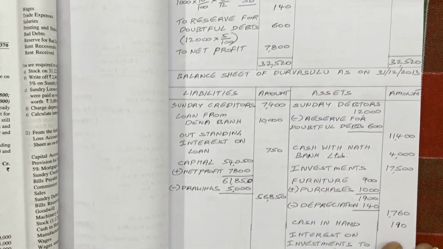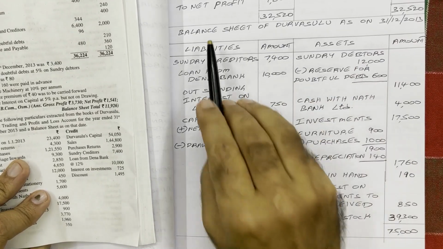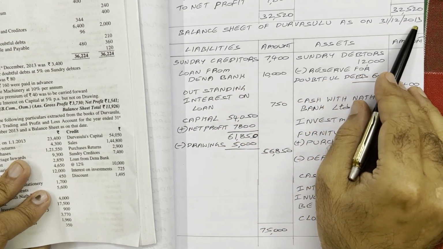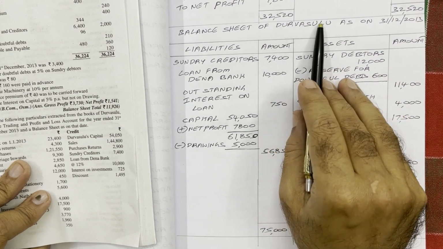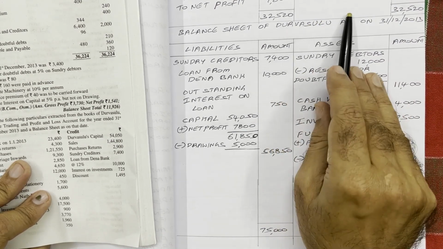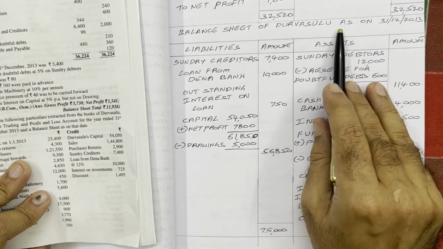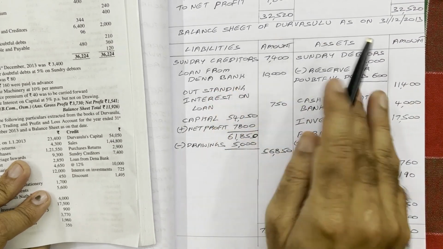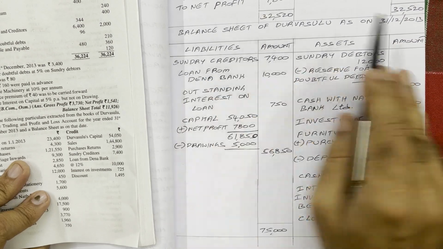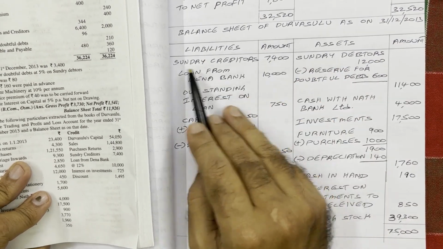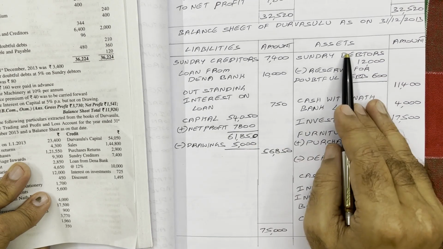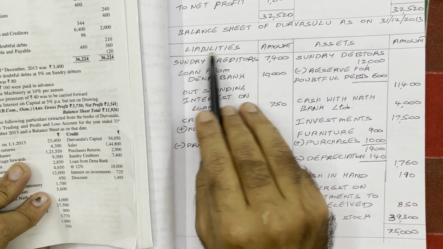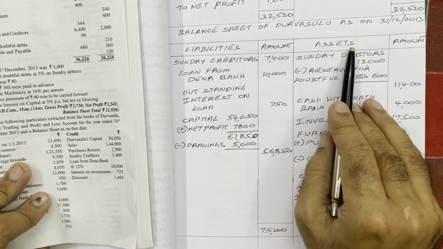Now come to balance sheet. Balance sheet we have to show in separate table now. Heading is balance sheet of Durvasulu as on 31st December 2013. So remember, for trading account, profit and loss account, for the year ended, this sentence we used. But for balance sheet, we have to use as on words. Liabilities amount, assets amount. So balance sheet is not an account. Therefore, don't write DR symbol and CR symbol. And at left side, you should not start with To. Right side, you should not start with By, because this is not an account. So left side liabilities amount, right side assets amount.